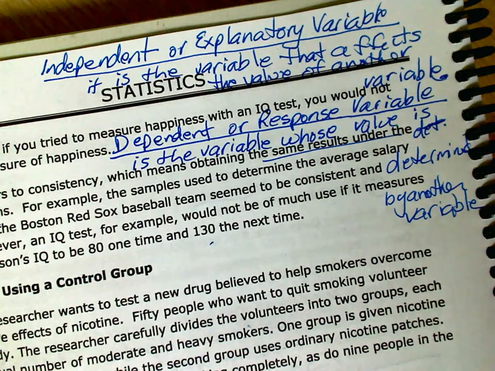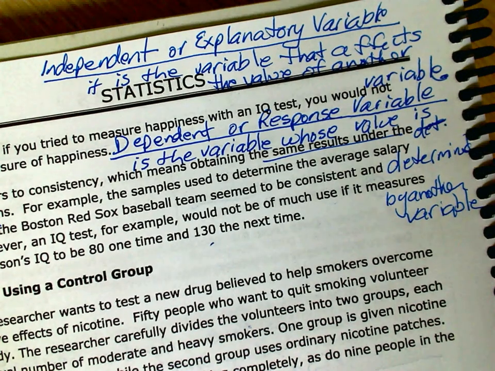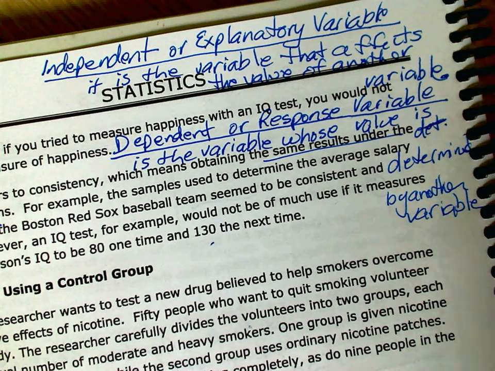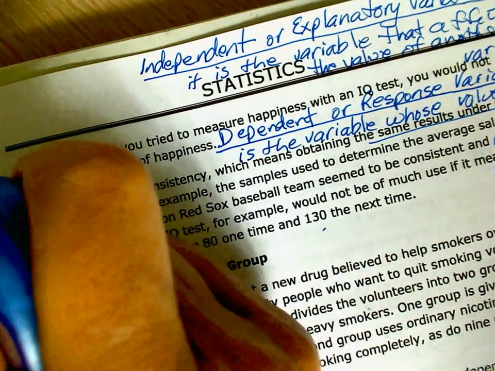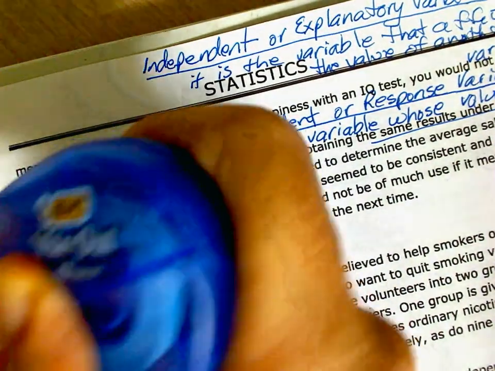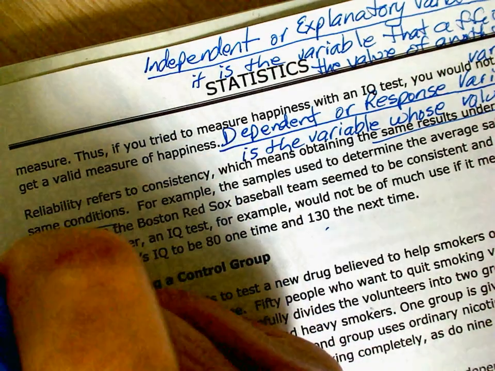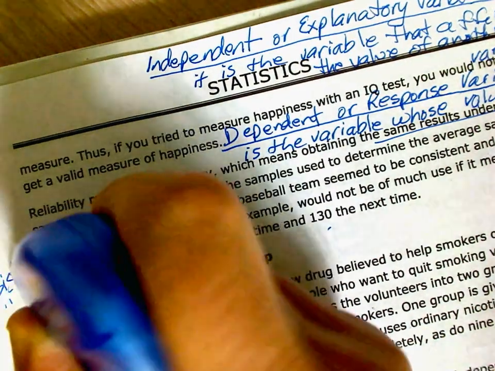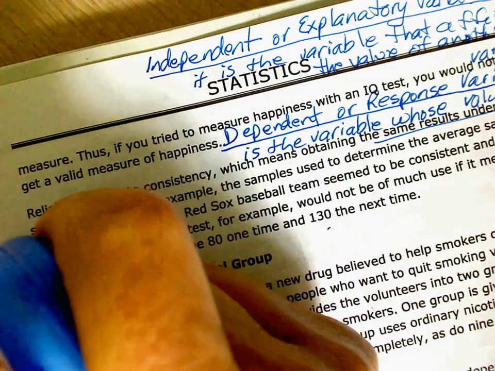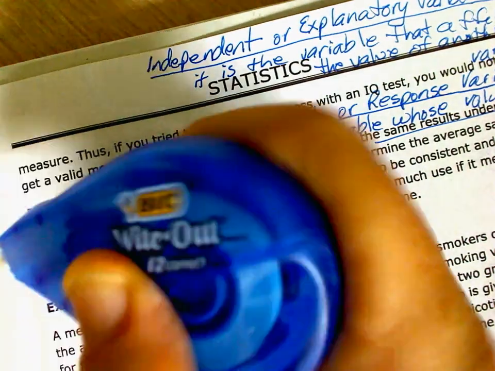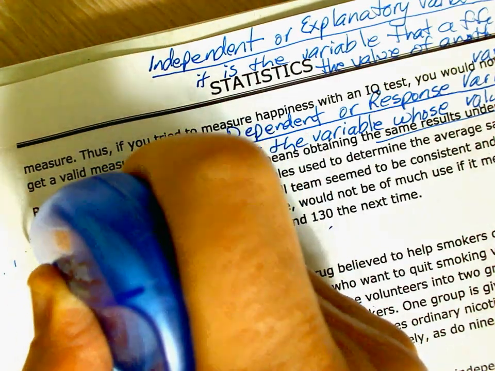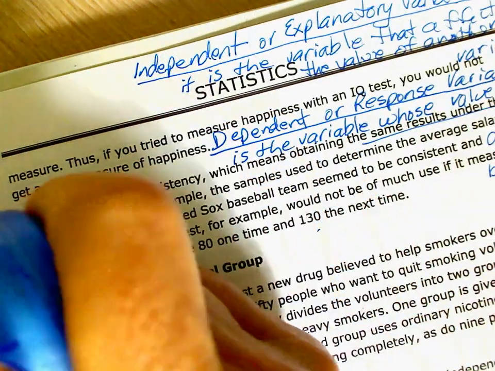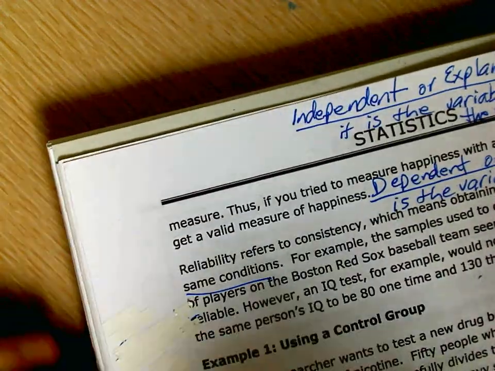I'm actually going to need space here, so I'm going to white this out. We have a few definitions here. Next thing I want to describe to you is what is a control group.